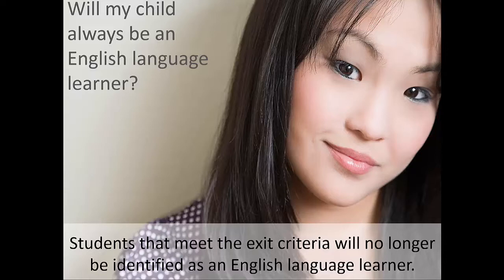As a parent, you have the right to know and understand your child's scores on the Access for ELLs 2.0 test. If you have questions on your child's scores, we encourage you to contact your child's school.